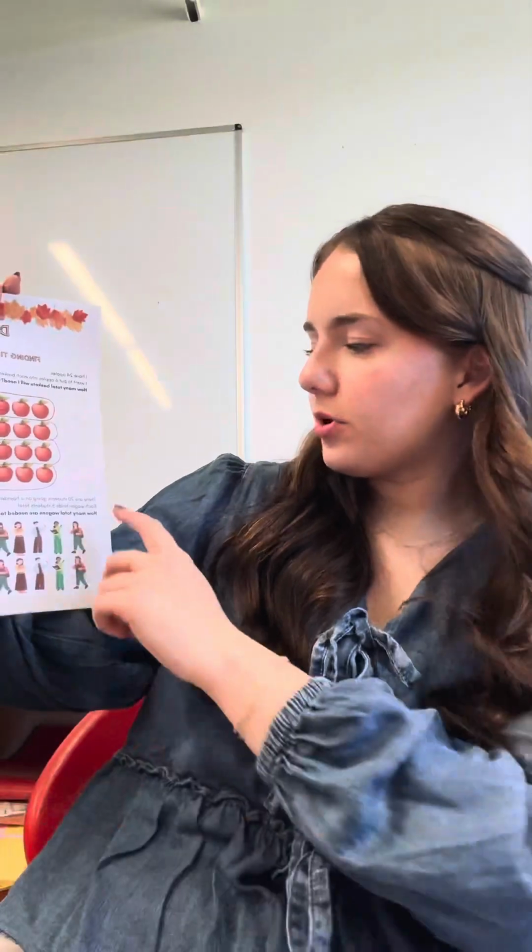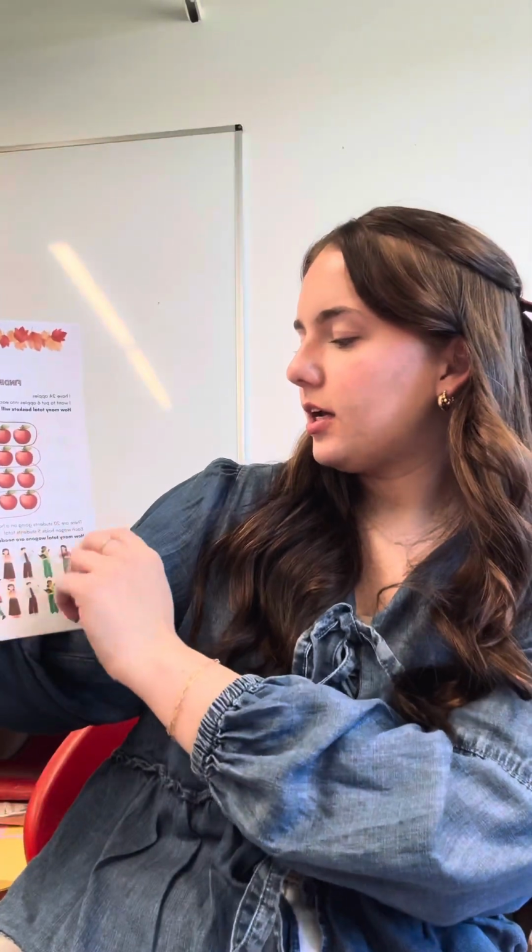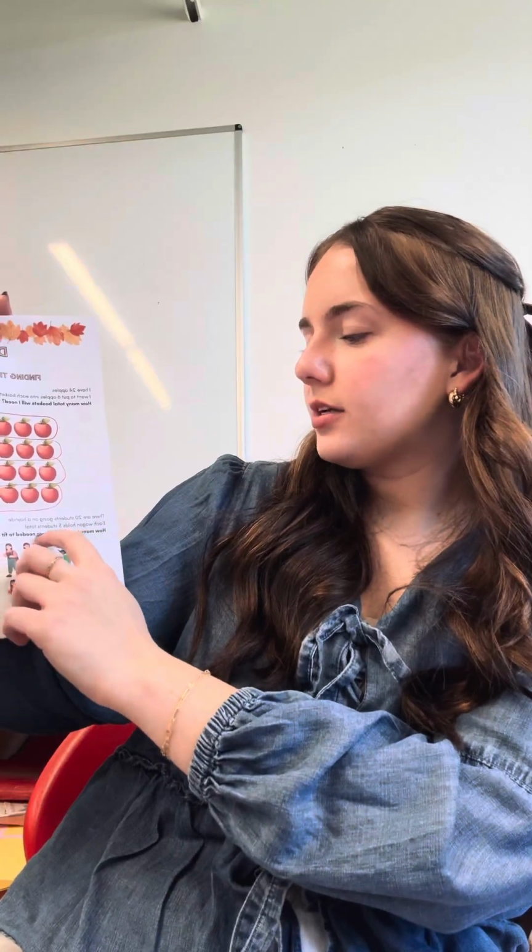So the next one, I'll hold it up. It says, there are 20 students going on a hayride. Each wagon holds 5 students total. How many total wagons are needed to fit all of the students? So we want to see how many groups there's going to be. Again, we want to know how many wagons are needed to fit all the students. So each wagon holds 5. So what do you think you guys should do? So do what we did on the apples? Yeah, and what did we do on the apples? Circle the groups. Circle the number in each group.